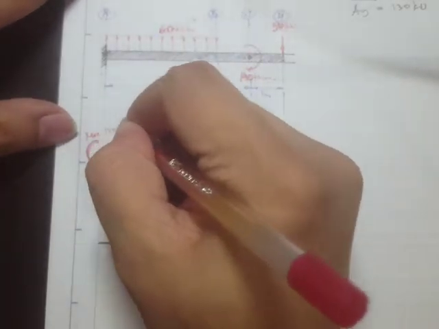So let's write it here. This is 130 kN, and this one is 120 kN meter. Okay, and we have to draw the external loadings as well.